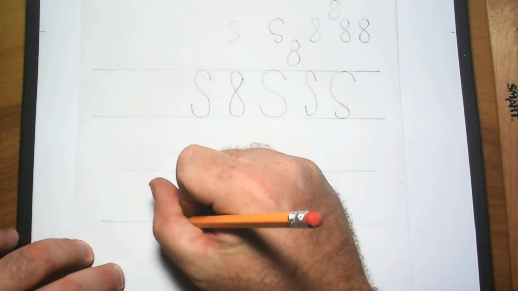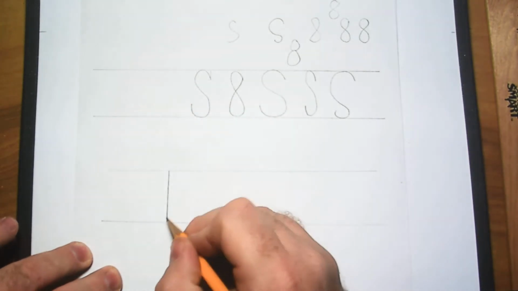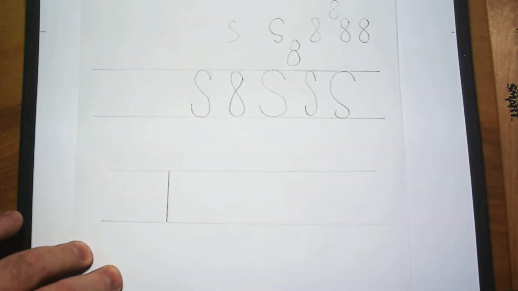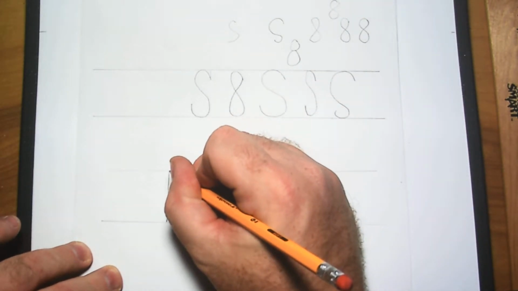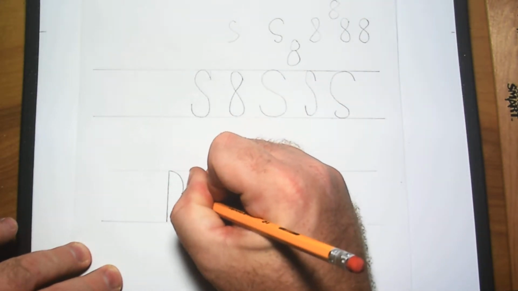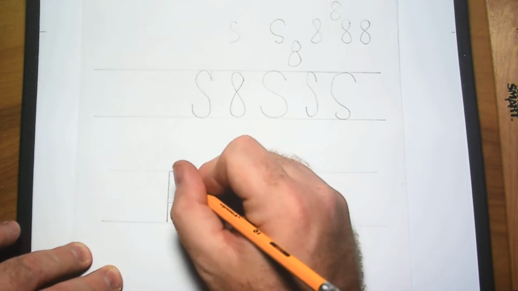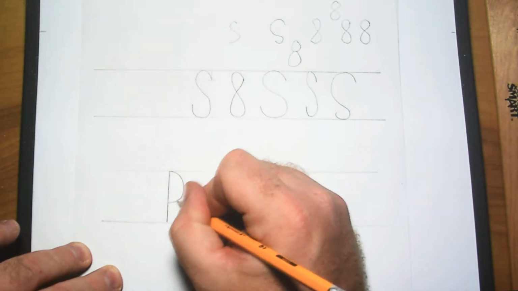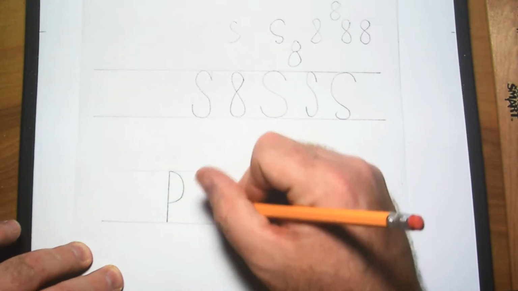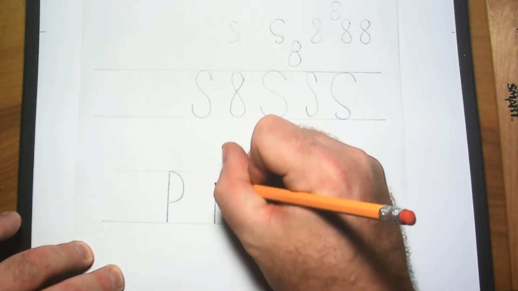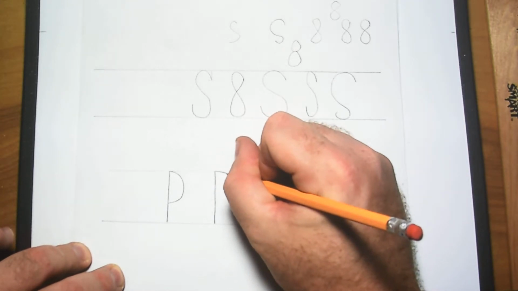So let's create an R. Okay, so an R's got a vertical part to it, right? And then it's got a curve, and that curve can be a really thin curve, right? Or that curve can be a much wider curve.